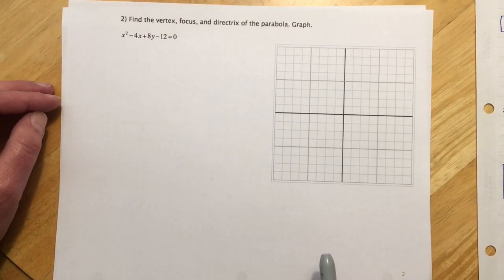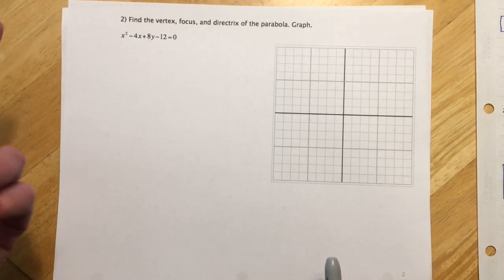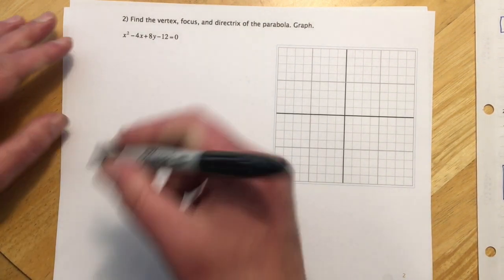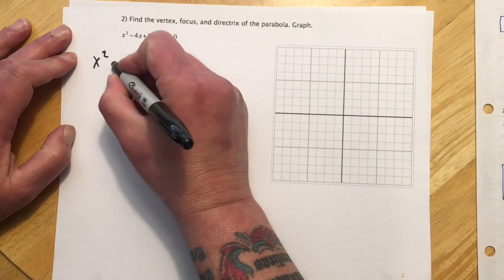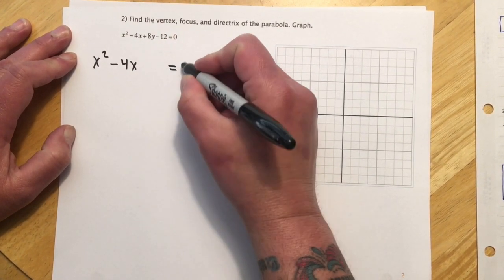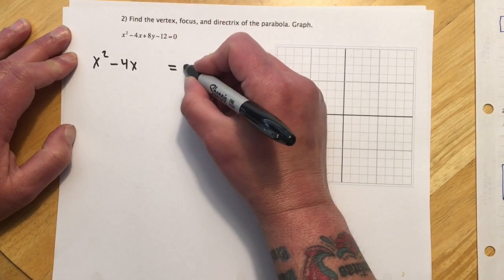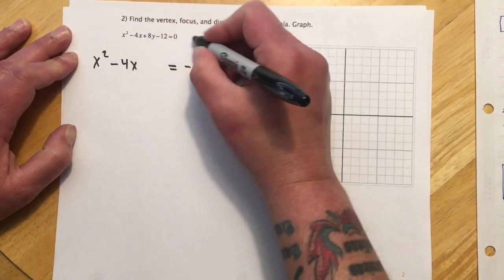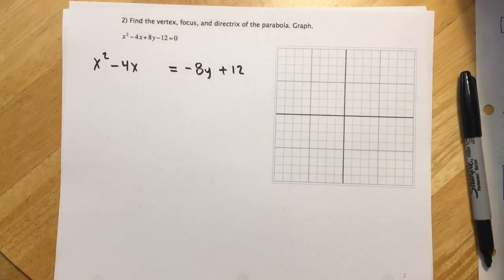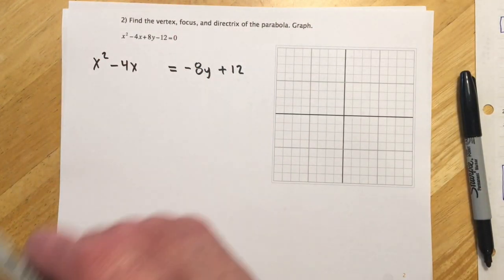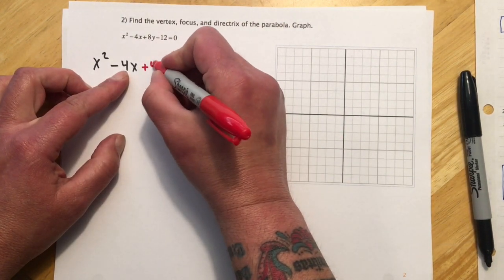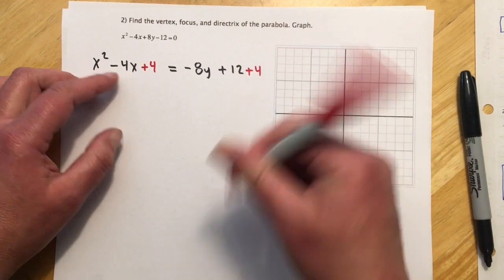Okay, find the vertex, focus, directrix of the parabola and graph. So this time we're given one that's not quite in the right form. And so I'm going to do my x squared minus 4x. I'll leave myself some space to complete the square. I'm going to bring the y over to this side, so -8y. I'm going to bring the 12 over, so I'll make it a plus 12 on that side. And then we'll complete the square in x, so half of 4 is 2, squared makes 4. And plus 4 on both sides.